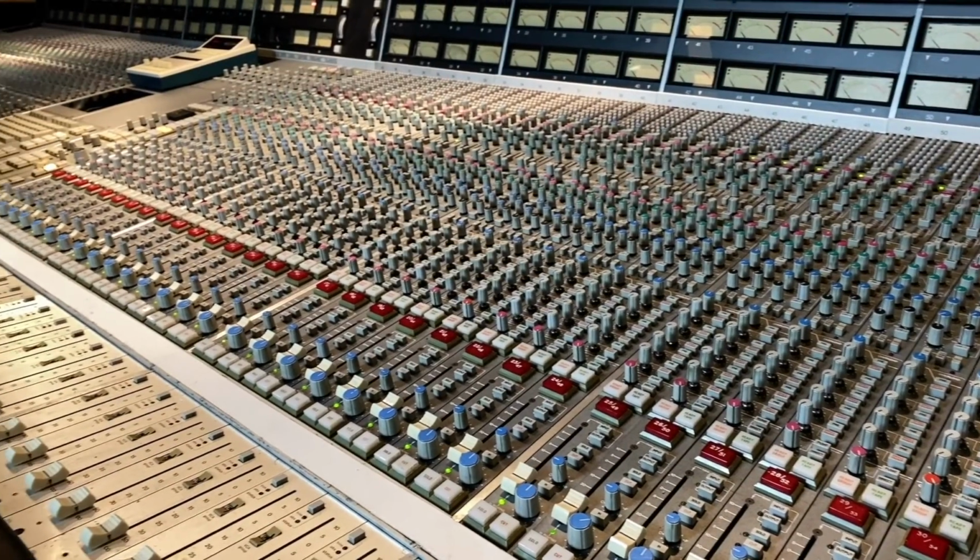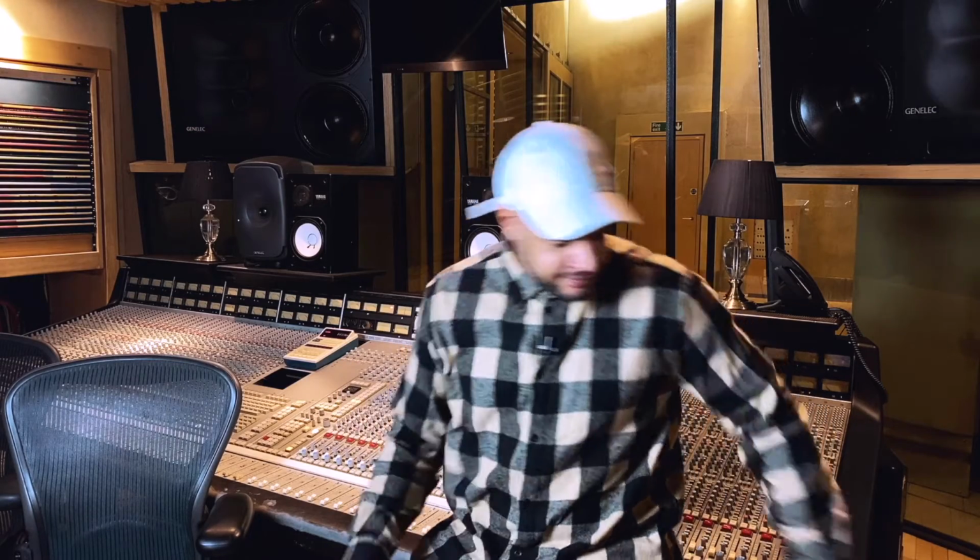Metropolis Studio B. This is an iconic studio. It's probably my favorite studio in Metropolis. The desk that you see here is a SSL 4000G series. This is iconic, a classic, and quite daunting. However, the channel strip, of which there are many here, is no different to that one. The signal flow is exactly the same.